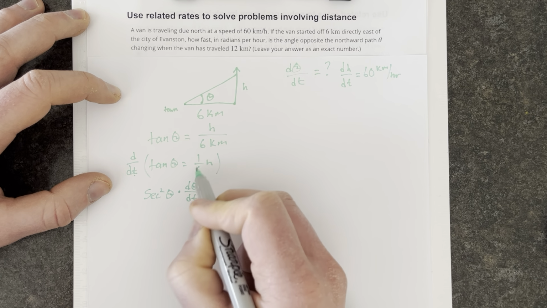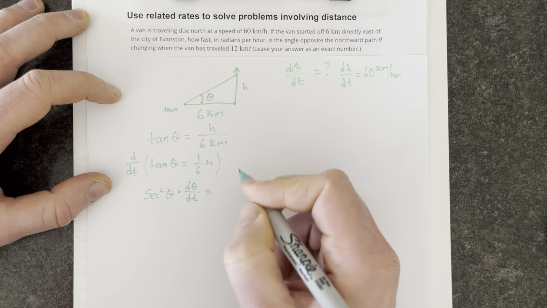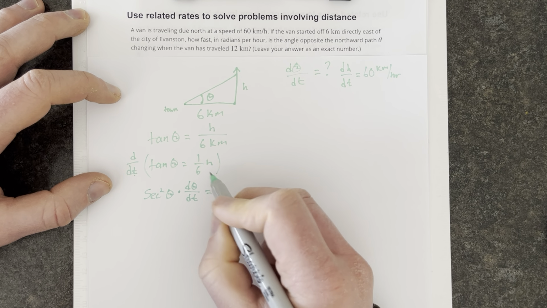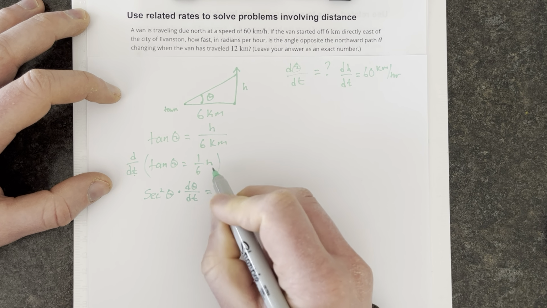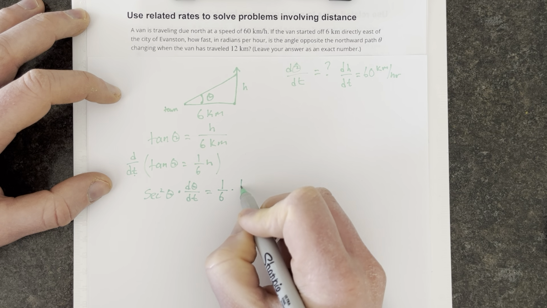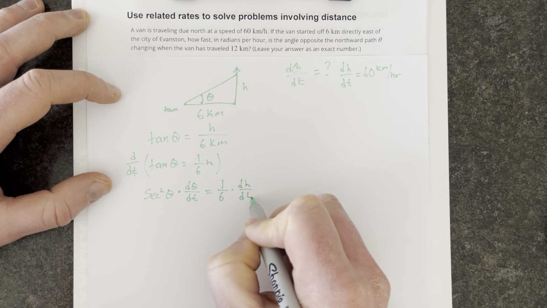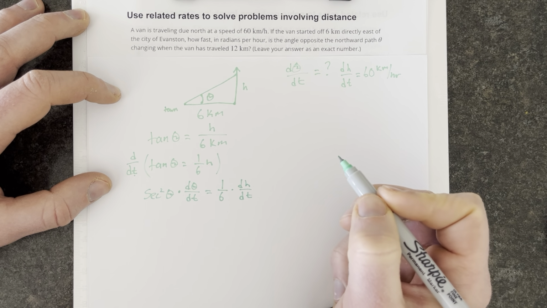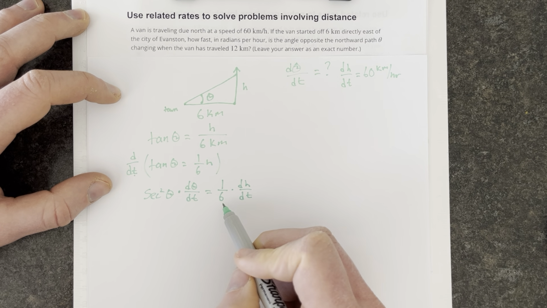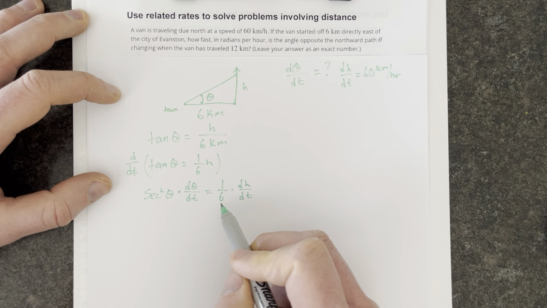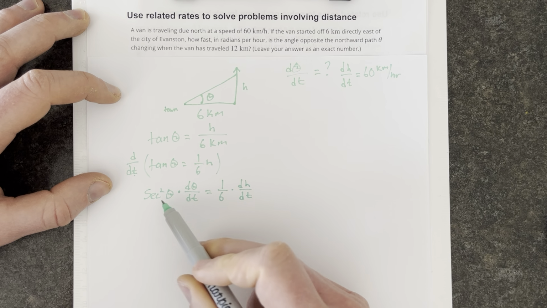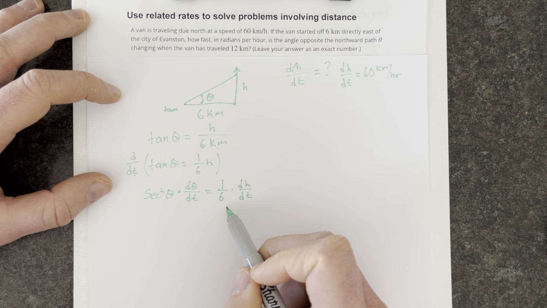And then the derivative of the right side, you're going to end up with just 1/6, because derivative of h would be 1, times dh over dt. Now we're finding d theta, so we're going to divide by secant squared theta.